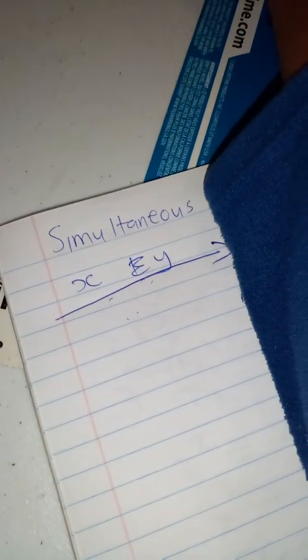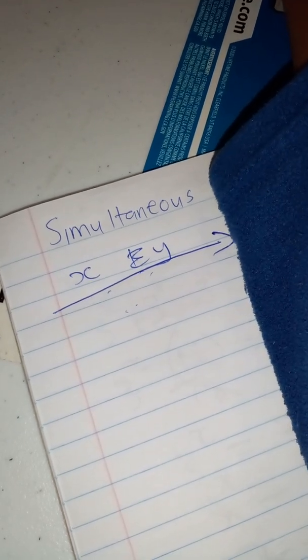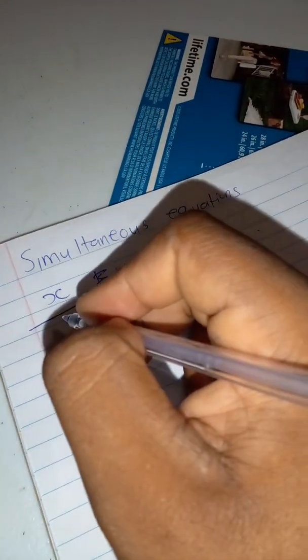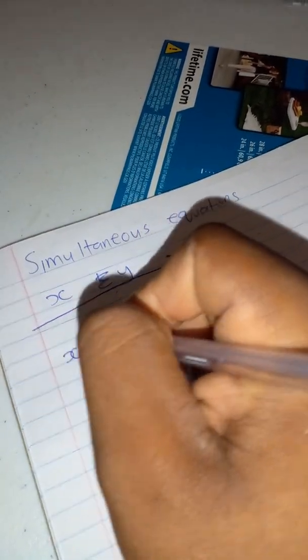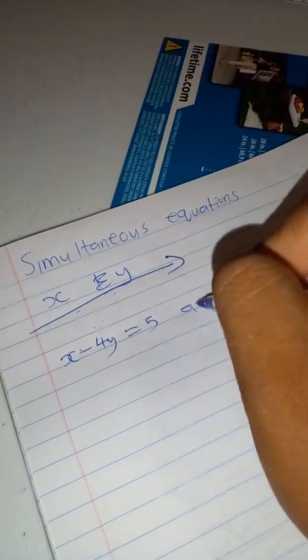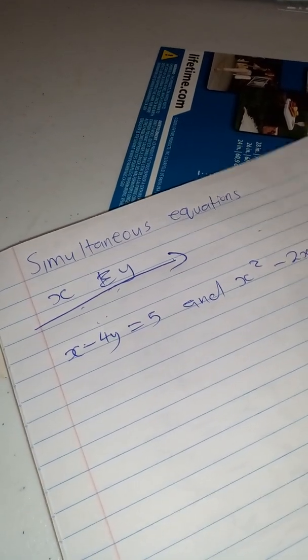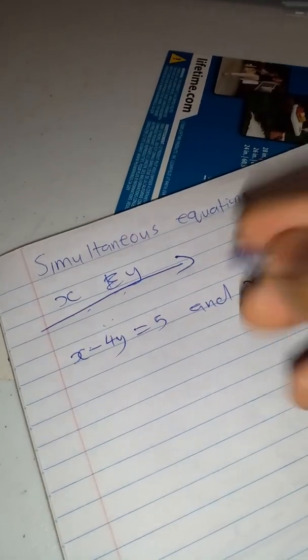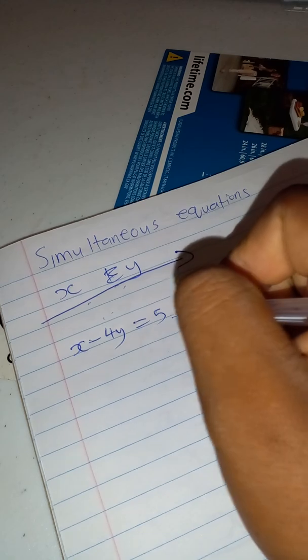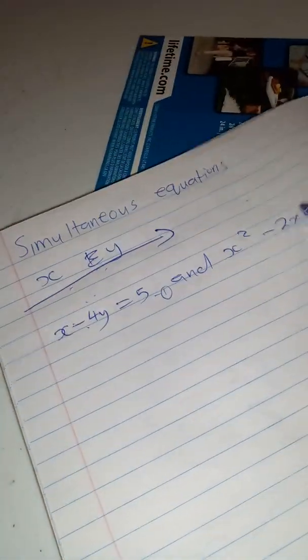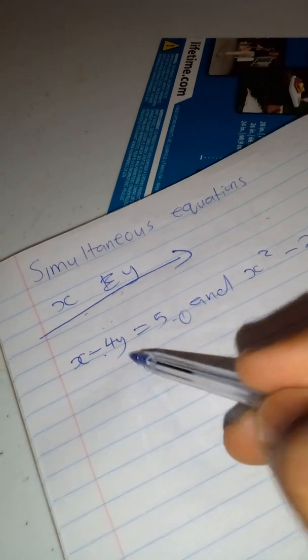For instance, we can find an equation like this. This is a typical exam question from 2016, I think. x minus 4y is equal to 5 and x squared minus 2xy minus 3y squared is equal to 0. This is equation 1. This is equation 2. On the next step you're going to say substitute 1 into 2. But here is the situation.